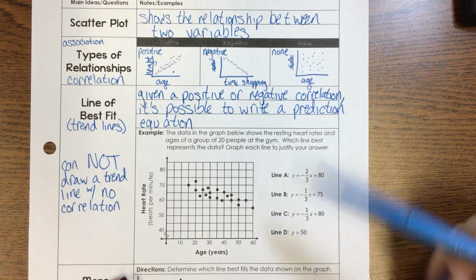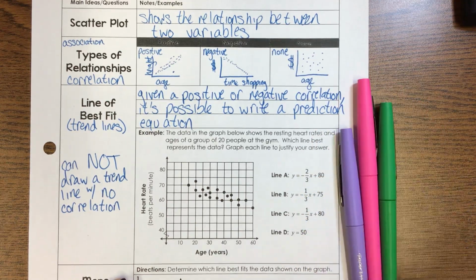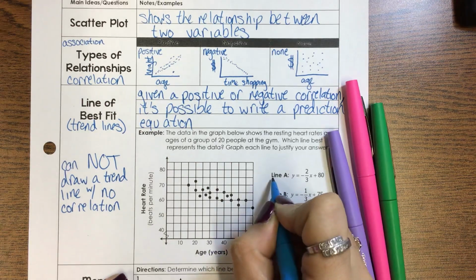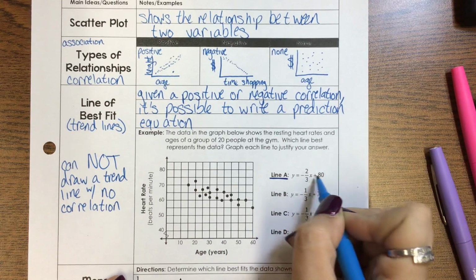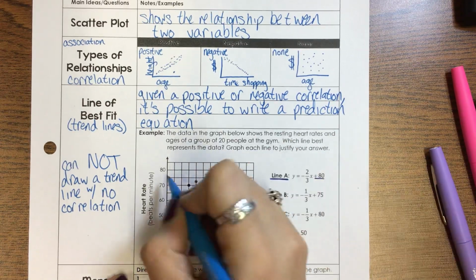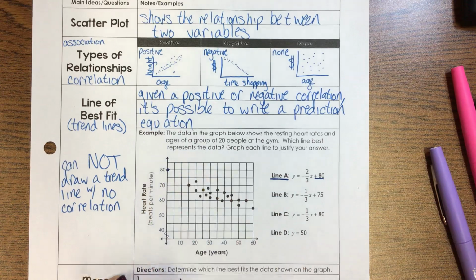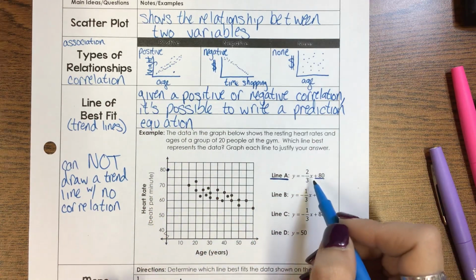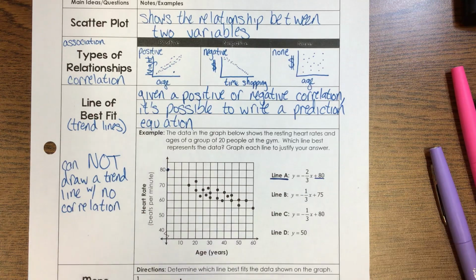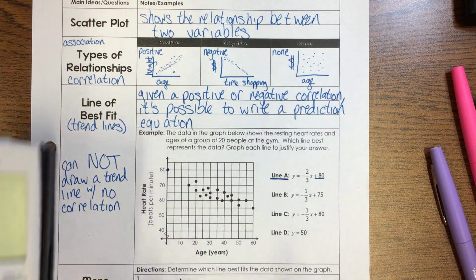So we have 4 different lines here. I'm going to use 4 different colors just to kind of help spot them out. I'm going to start out with line A. It's y equals negative 2/3 x plus 80, so I can make my first dot at plus 80. But these boxes aren't really counting. It's hard to use the slope 2/3 to count because these boxes are counting by different things.